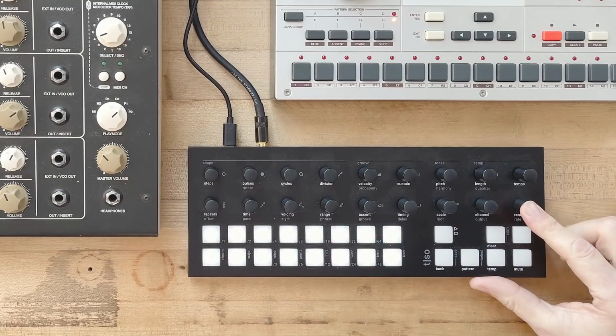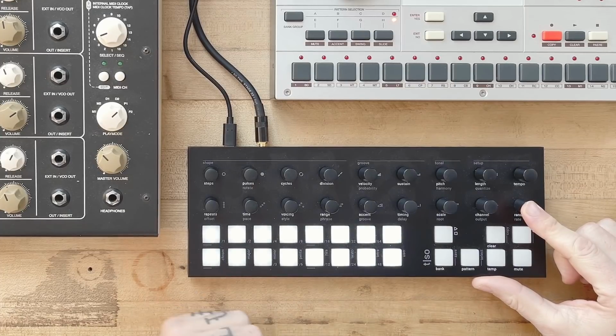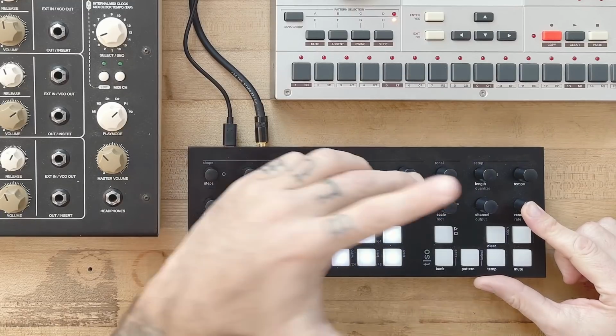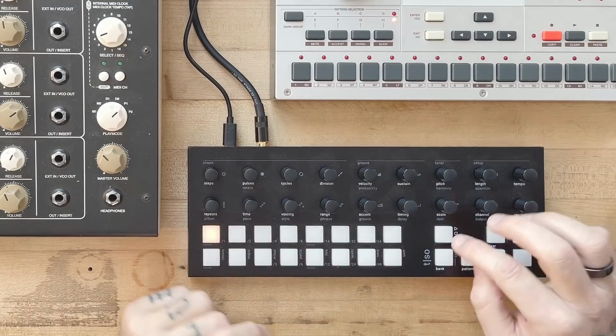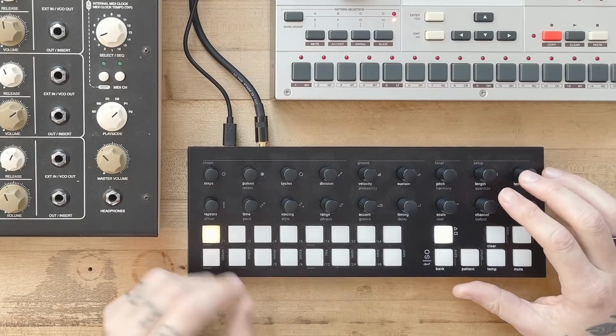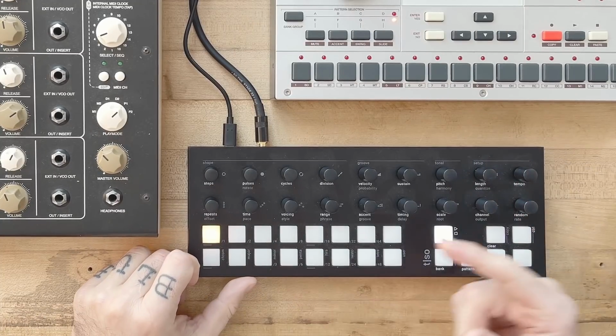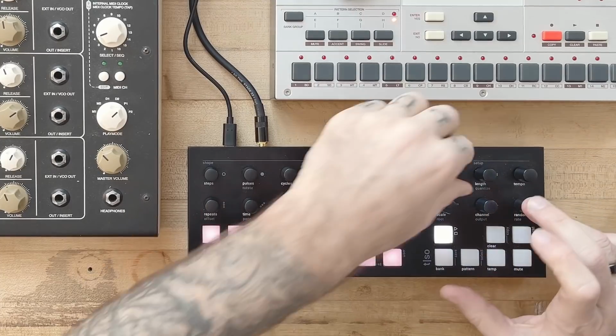If you put it like this, it means that every time it will create a new set of random ideas for each knob. So again, let's say this is what's going on and we want to random pitch.